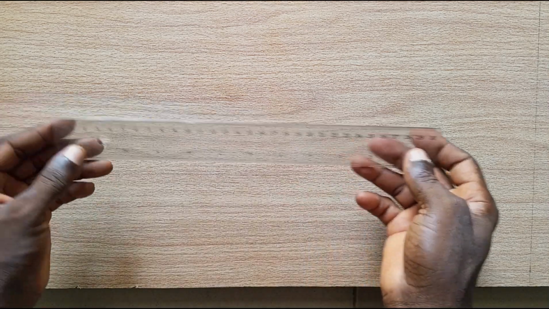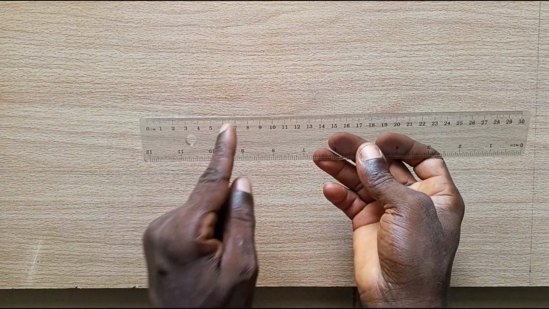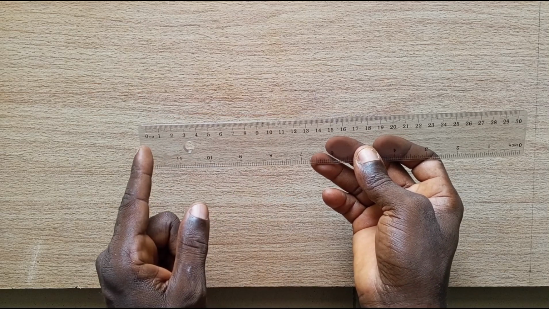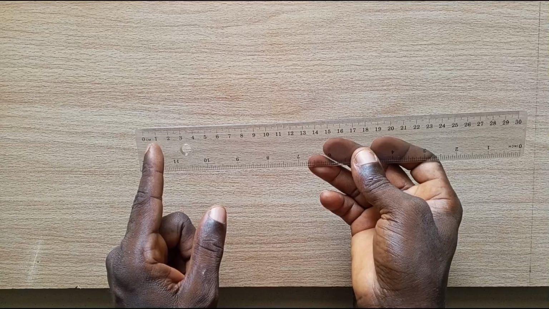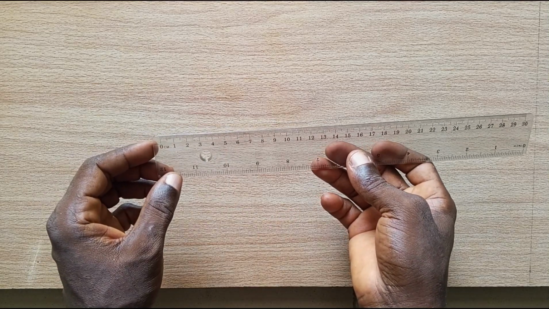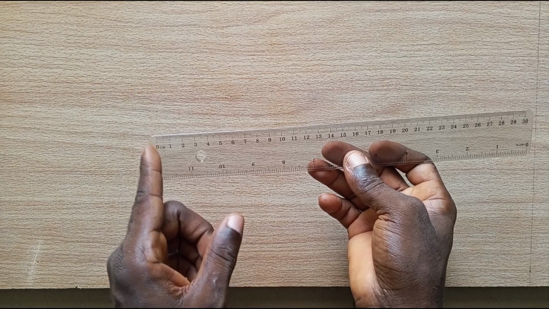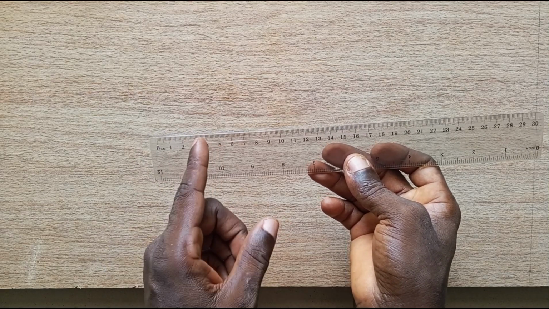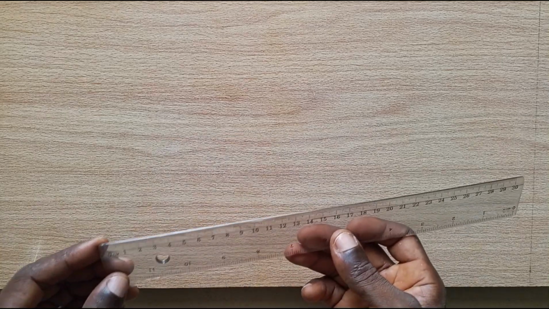Then we have this straight one, which is the meter rule. You use this to take your measurements. Please note, in technical drawing, we draw using millimeters. Yes, we don't use centimeters. For instance, if I ask a student to give me 40 millimeters, you measure from 0 to number 4. Yes, 4 cm gives me 40 millimeters.